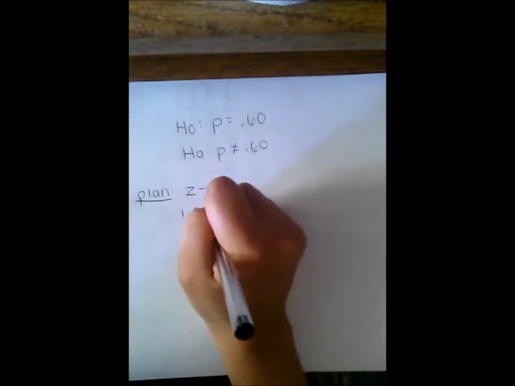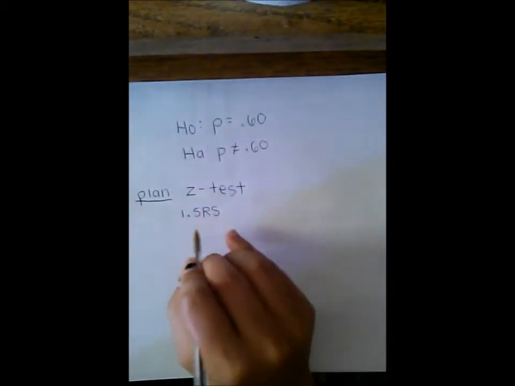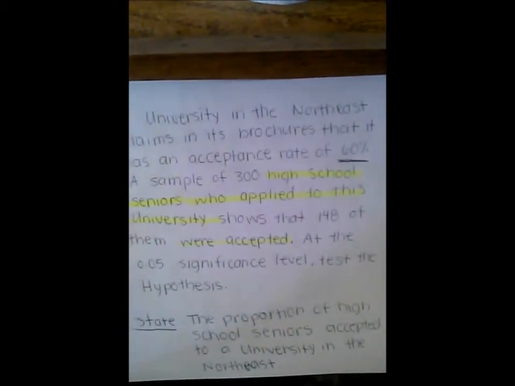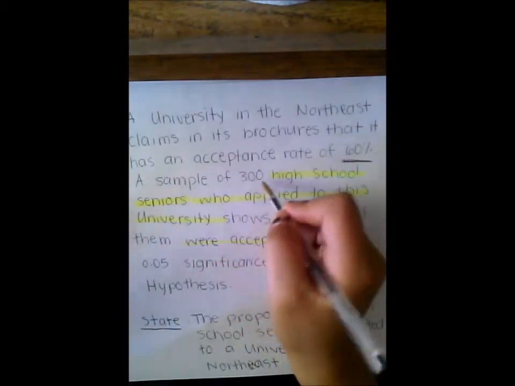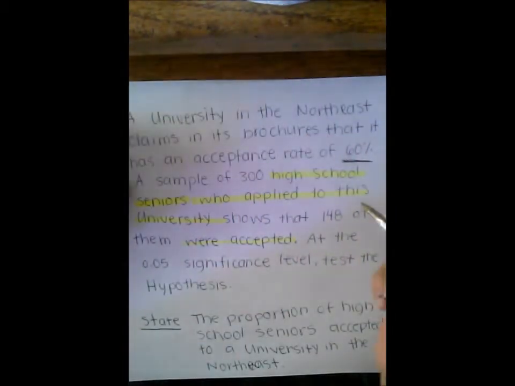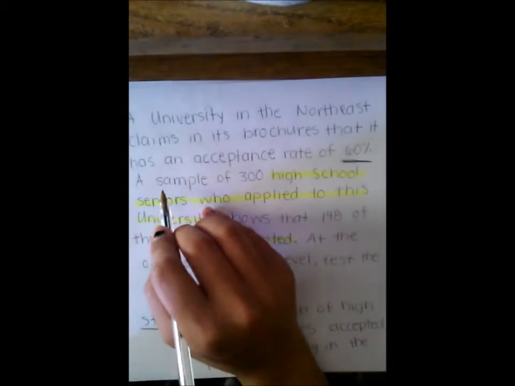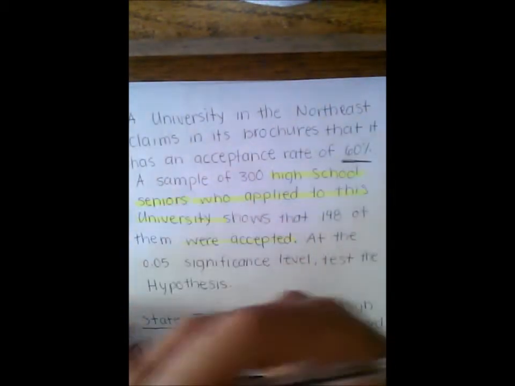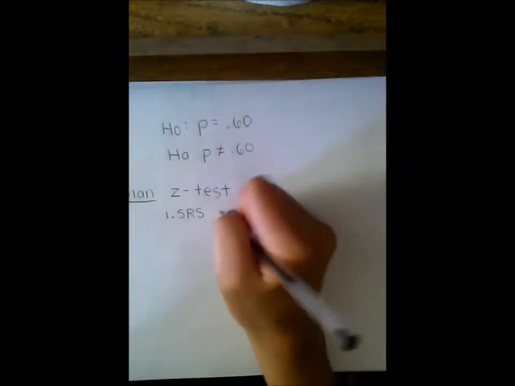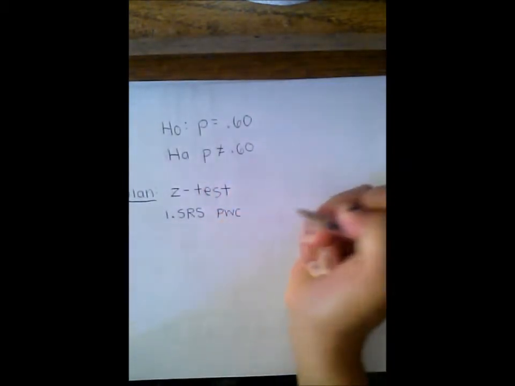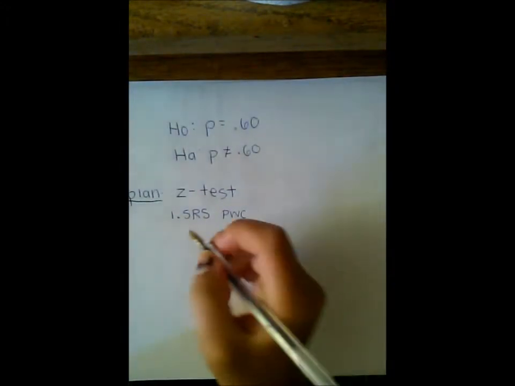First condition is SRS. We need to know if it's a simple random sample. Let's look at the problem again. A university in the Northeast claims in its brochures that it has an acceptance rate of 60%. A sample of 300 high school seniors who applied to this university. So it says a sample, but it does not tell us if it's a random sample, which is why we're going to proceed with caution, because we don't know if it's a random sample or not.